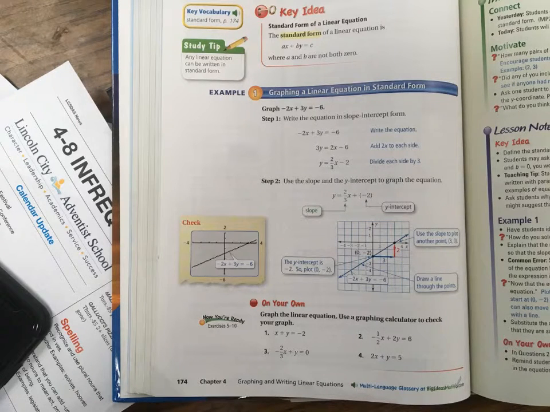All right, this is for 4.5 of math for 8th grade. Things to remember: we have standard form here, which is ax plus by equals c. From that form, we can get our slope-intercept form. That's what they're showing us here in example 1.